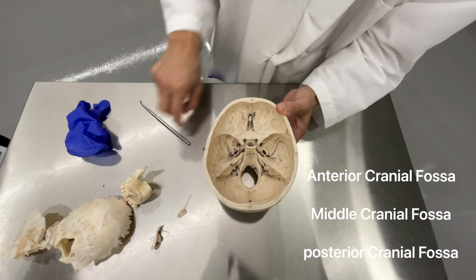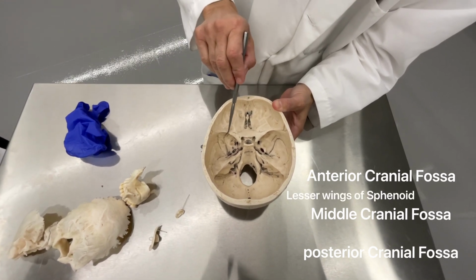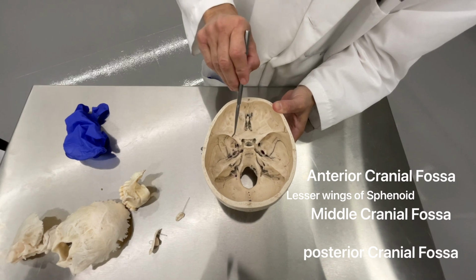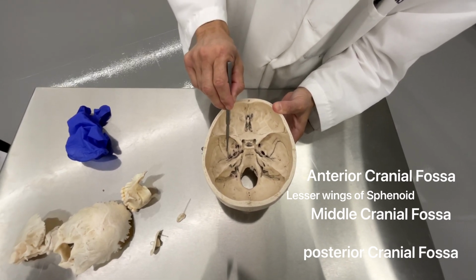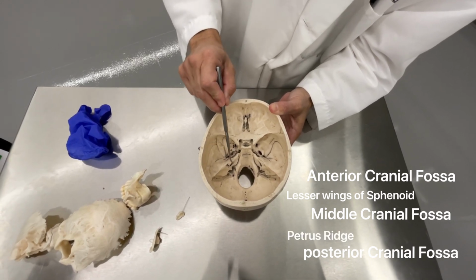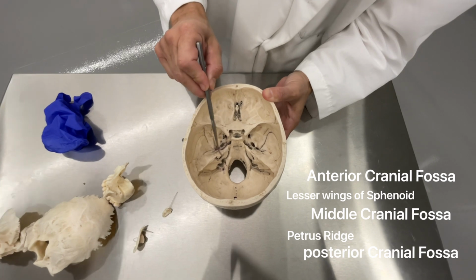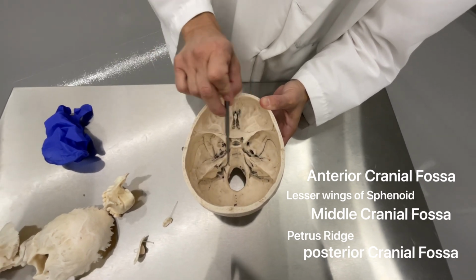The boundaries are the lesser wings of our sphenoid bone. So those will separate anterior from middle. The petrous ridge will form the boundary between the middle cranial fossa and the posterior cranial fossa.